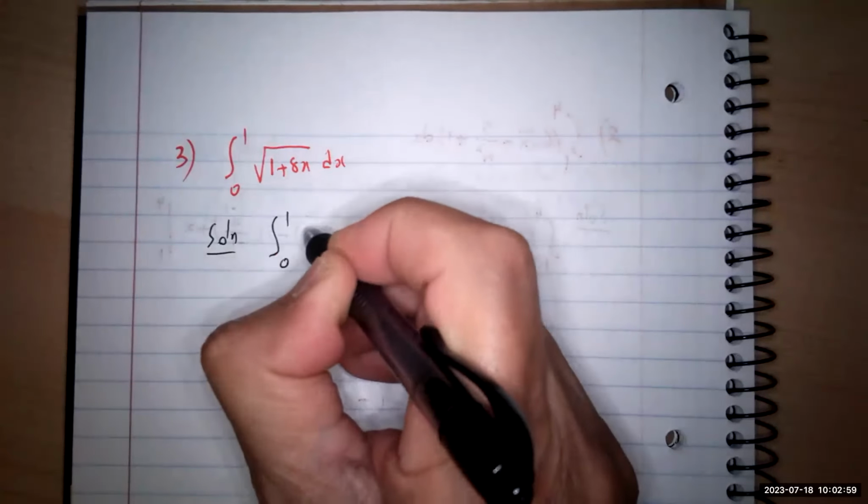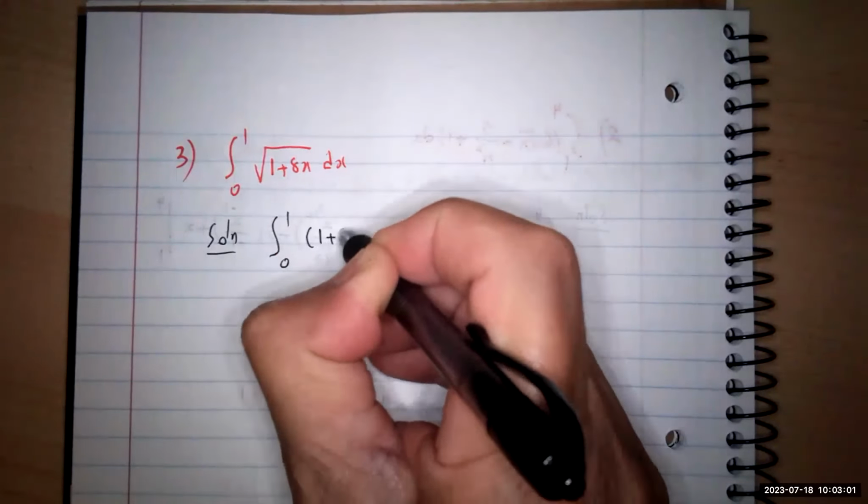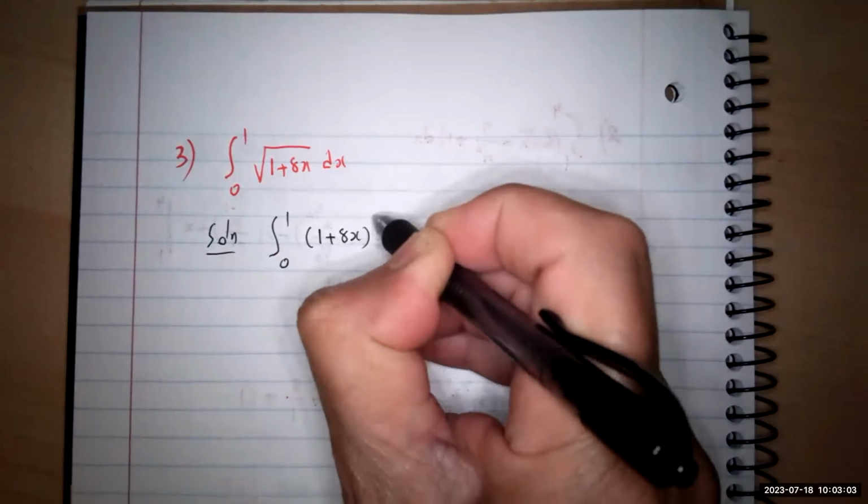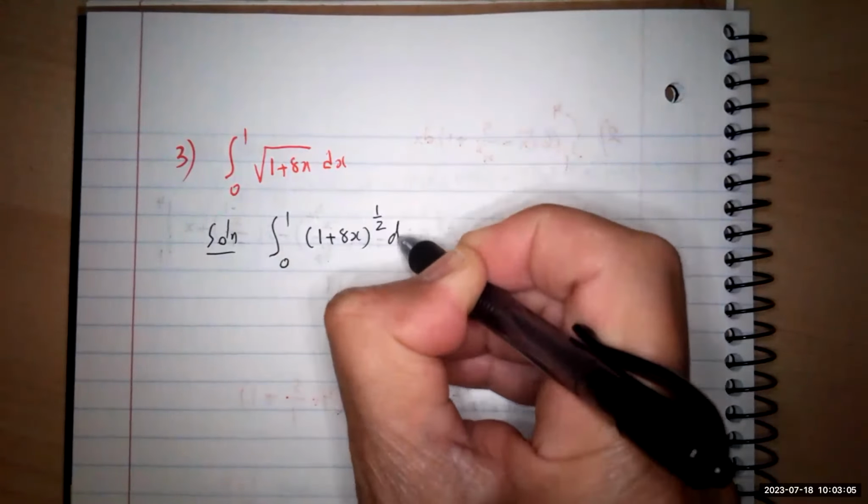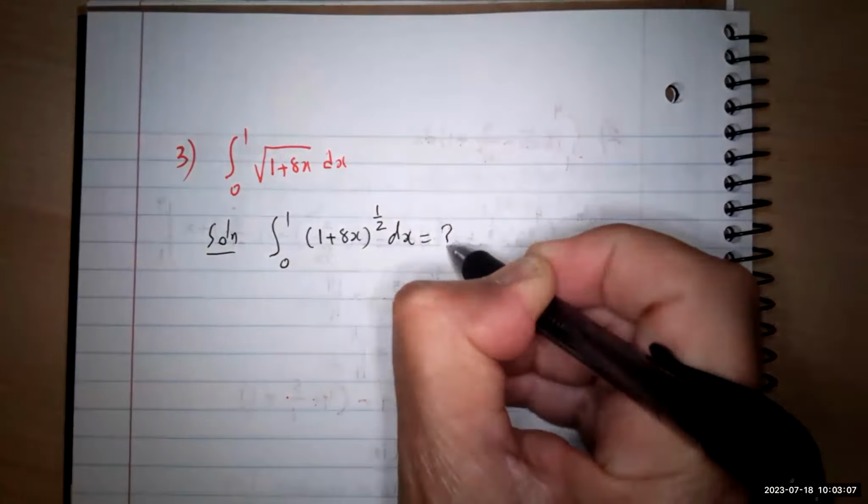So the solution is going to be, you rewrite it: the integral from 0 to 1 of (1 plus 8x) to the half dx. This is going to be the question. Now, as you know, this must be done by the substitution method because you have parentheses raised to a number. If you have this type of problem, substitution method only.